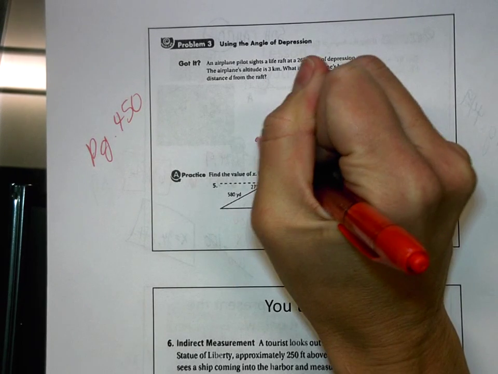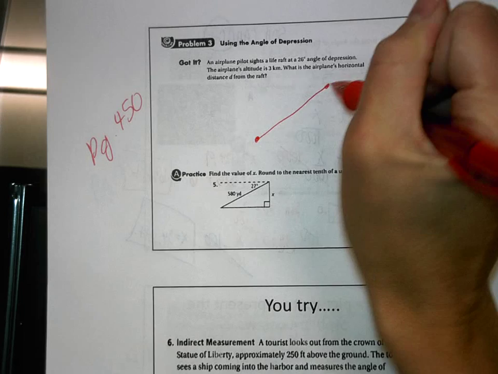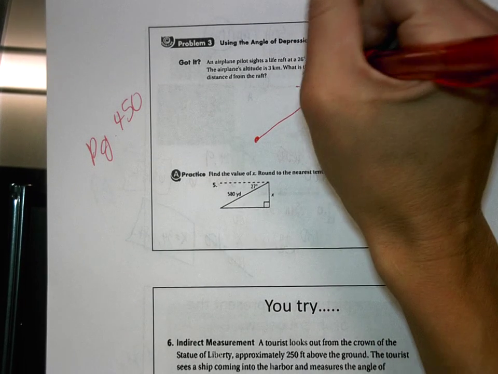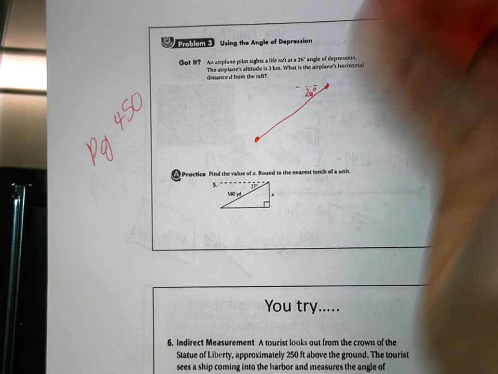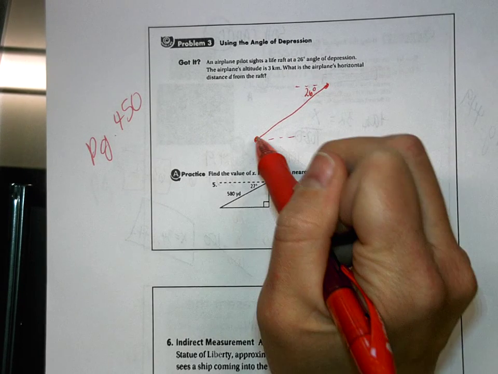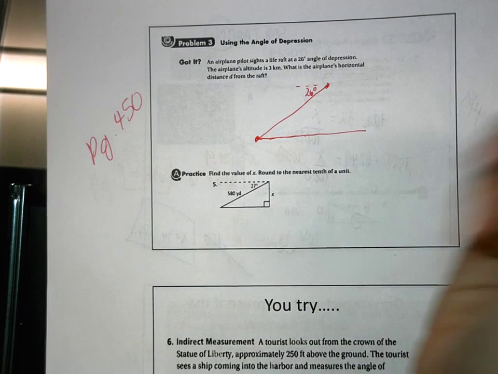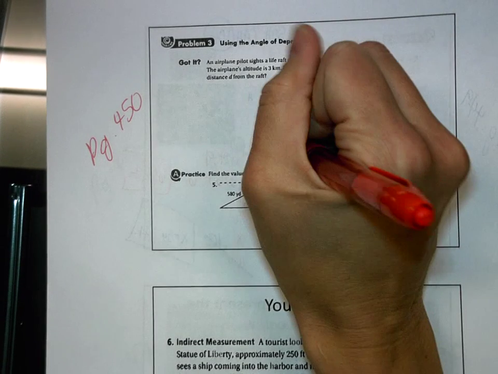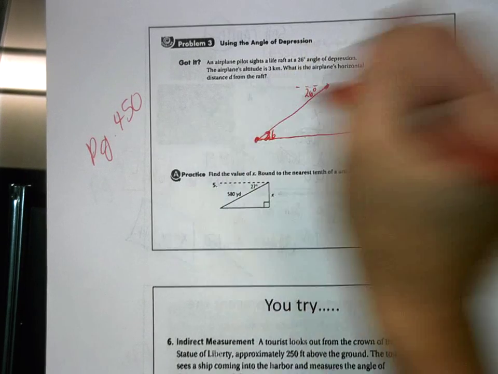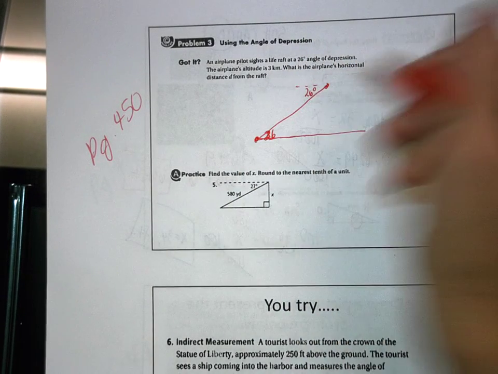And then we have a raft because they're saying that he is seeing this at an angle of depression. And this right here is the 26 degrees that he's looking. Which means the person in the life raft would also see it at the same angle. This would also be 26 degrees. These are alternate interior angles.